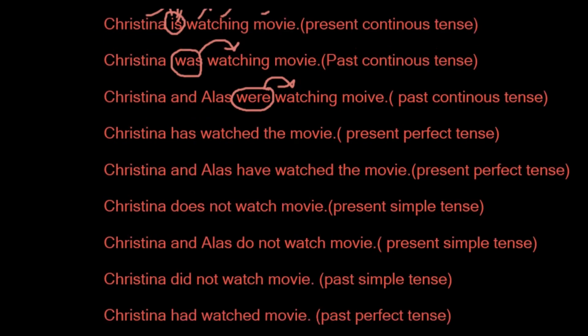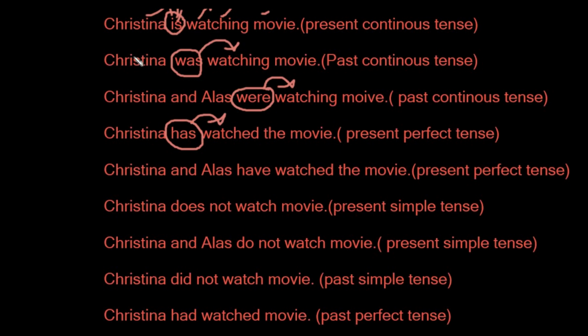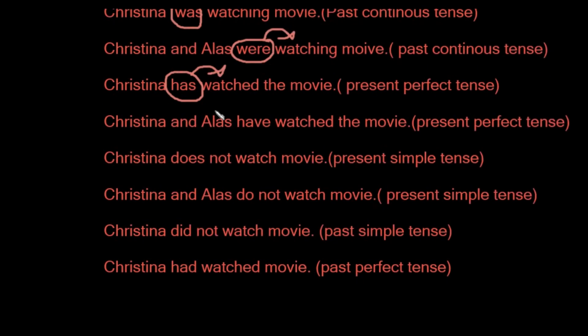The fourth one we have, Christina has watched the movie. So Christina is the subject, has watched. Has is a helping word, and it is helping the main word watched to make the present perfect tense. Subject, verb, and object. In the same way we use subject, verb, and object.